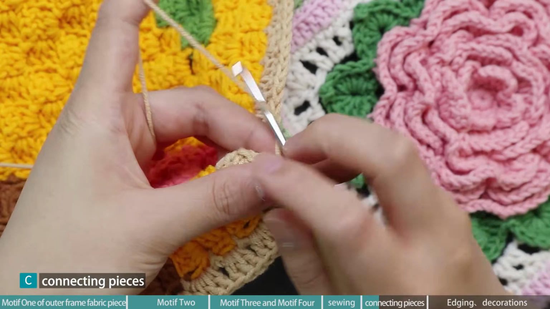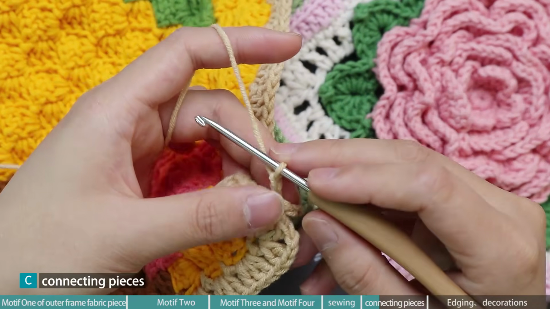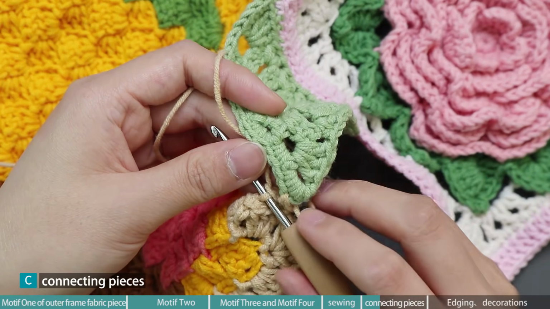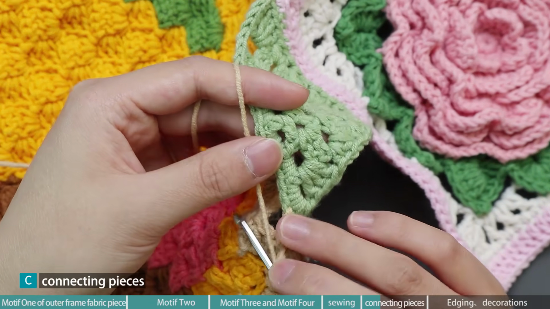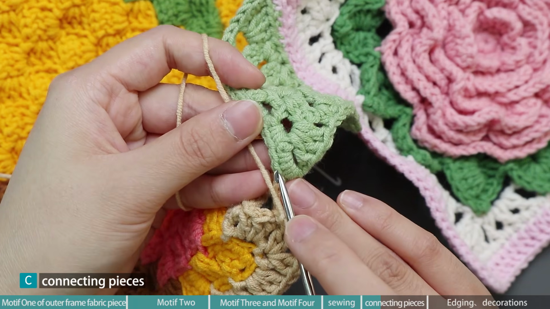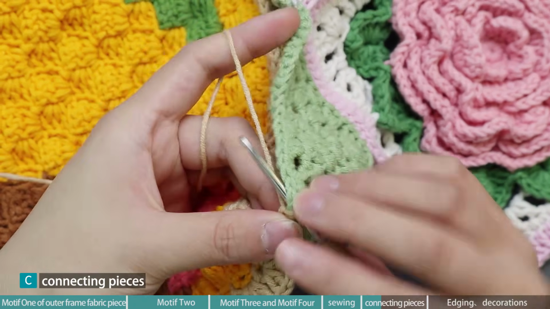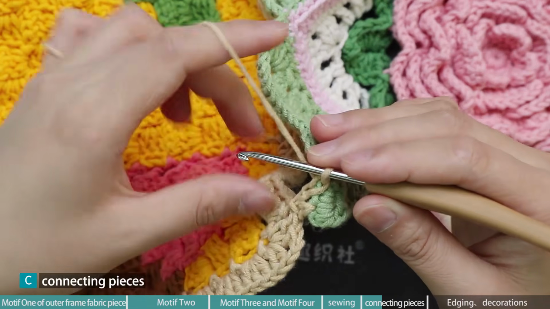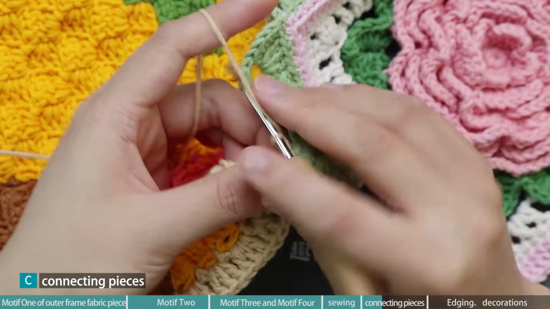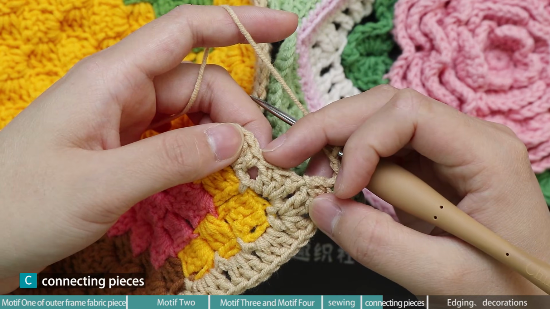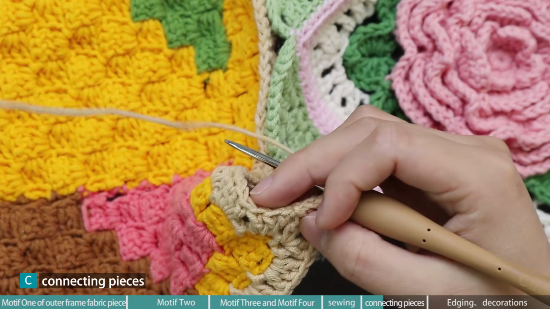Two chain stitches. Then on the right side of motif 4, skip 1 stitch and make 1 slip stitch. 2 chain stitches. On the left side, skip 3 double crochets.